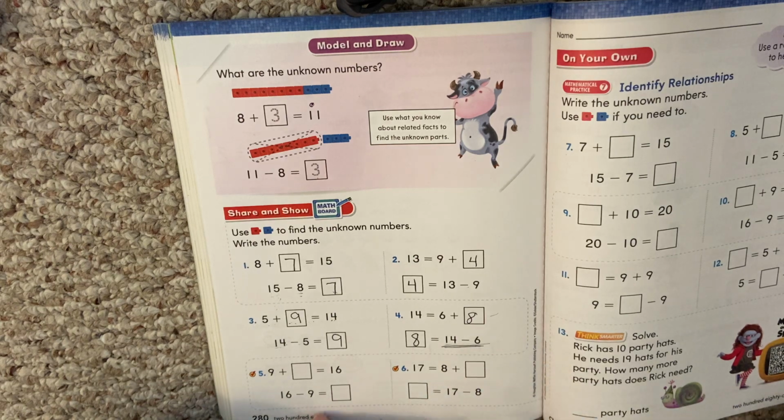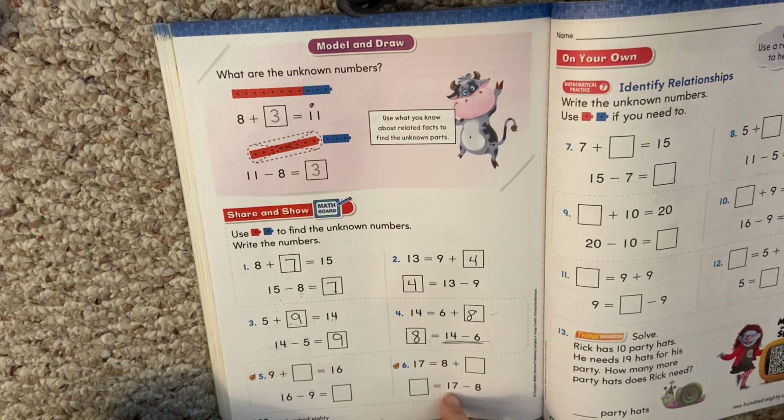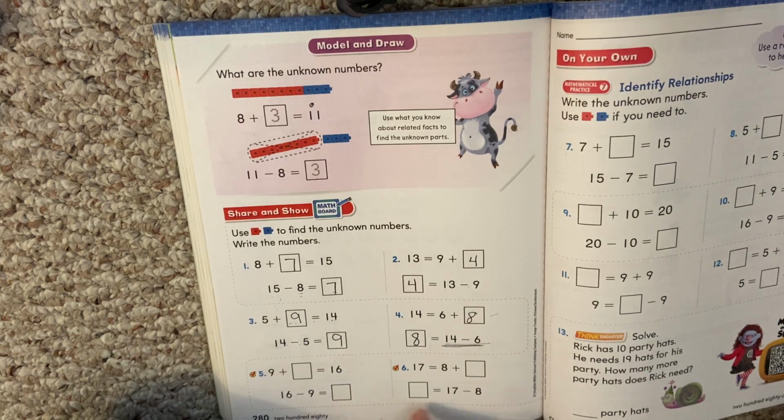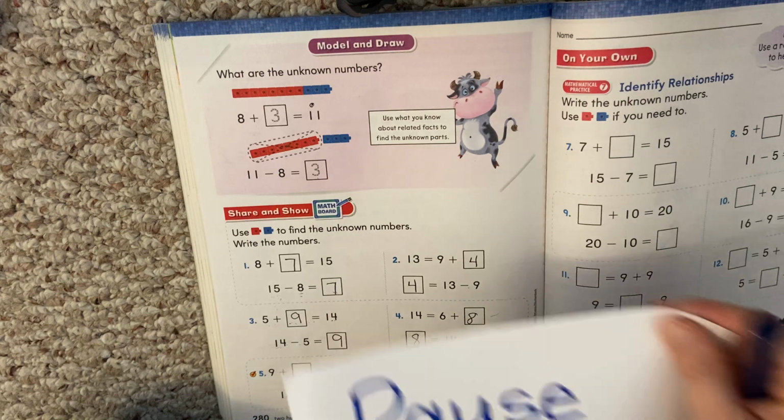All right. I want you to look at 5 and 6. Okay, you're going to solve 5 and 6. Look, which one's the easier problem to solve? Solve it and fill in the missing number.